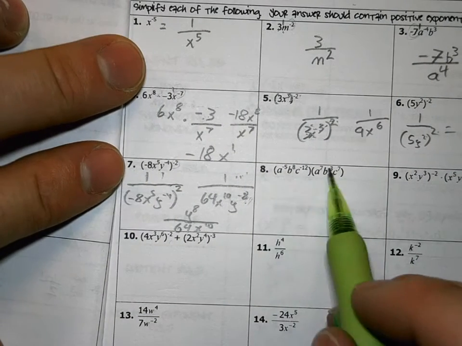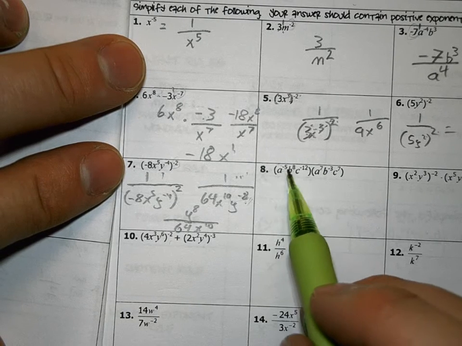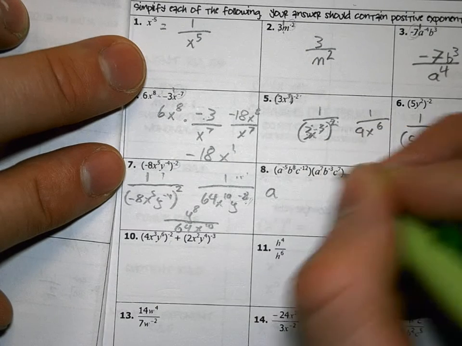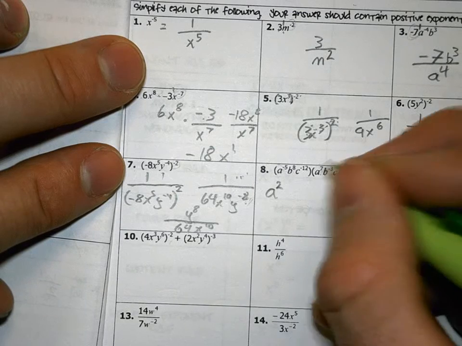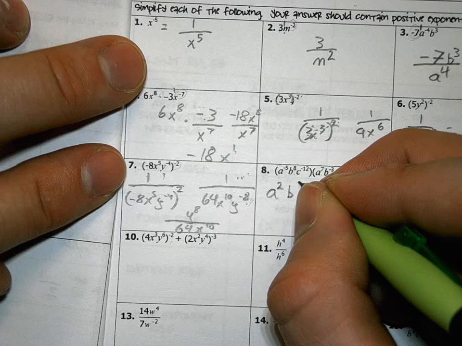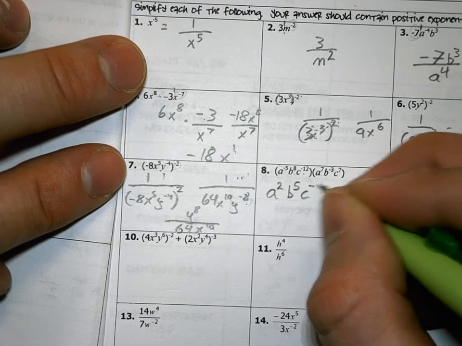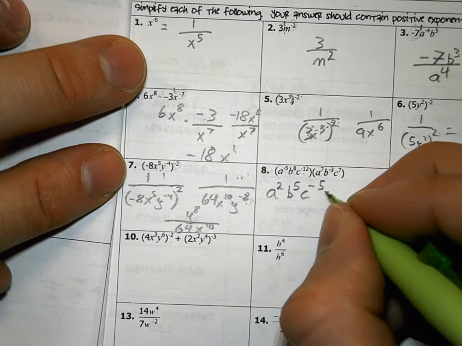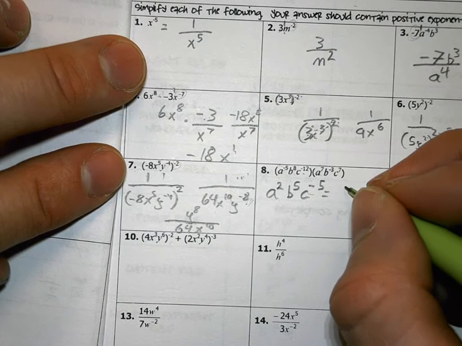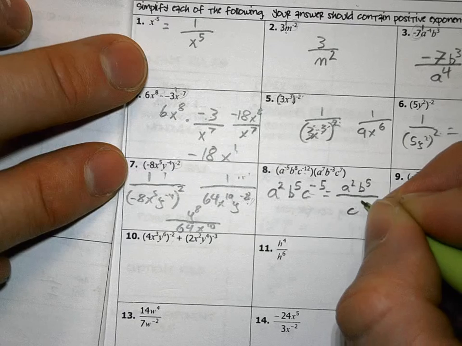Okay, before I get rid of these negative exponents, I'm just going to use the product rule. I add the powers. Negative 5 plus 7 is positive 2. 8 plus negative 3 is positive 5. Negative 12 plus 7, negative 5. Now I need to make it a positive power, in which I will have to bring it to the bottom. A squared b to the 5th over c to the 5th.